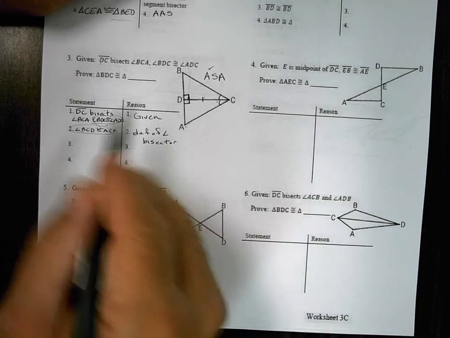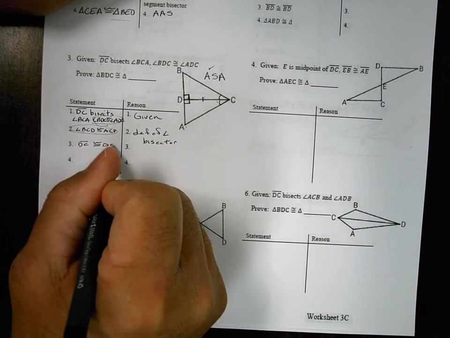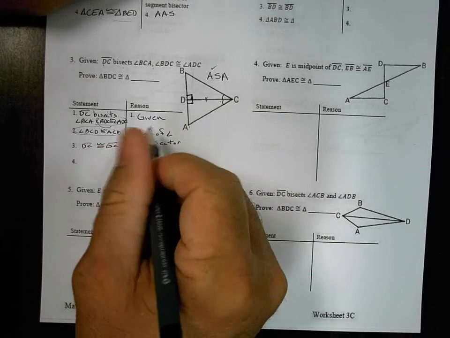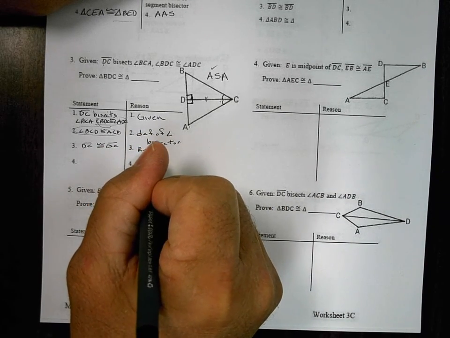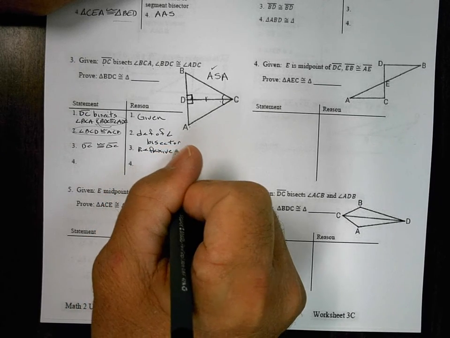Now we have to show that DC, line segment DC, is congruent to line segment DC, and that is reflexive property.